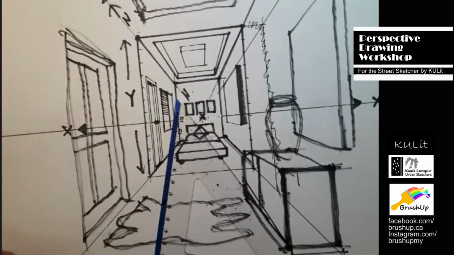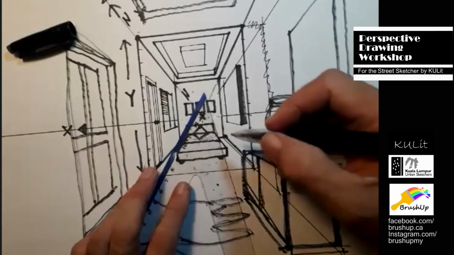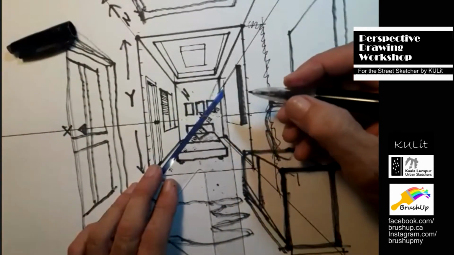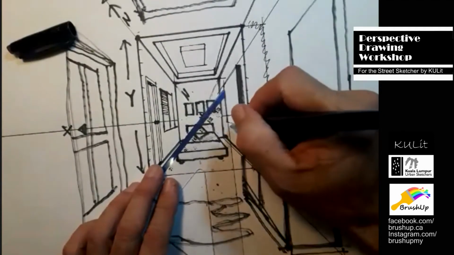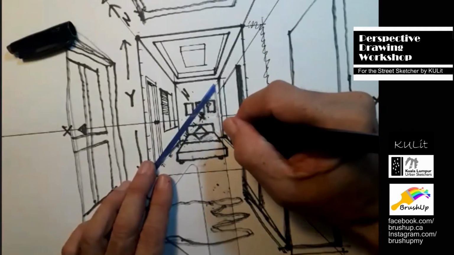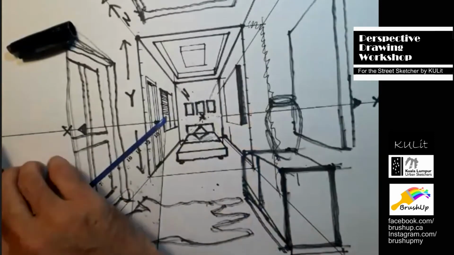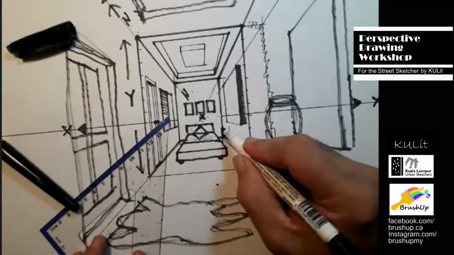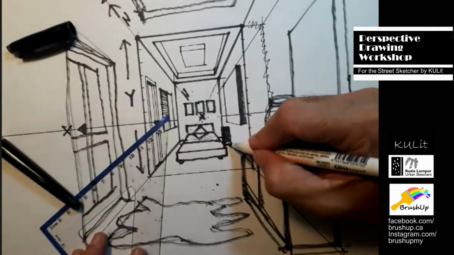Let me draw it with a thinner pen. Perspective will come into play. Assuming I move this cabinet to here, the cabinet is probably about this thick. It's hard to see, so I'm going to make it black. At least one side of it is going to be black. Okay, I got this.